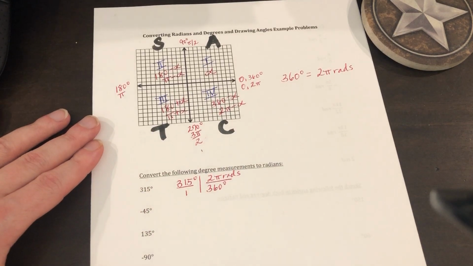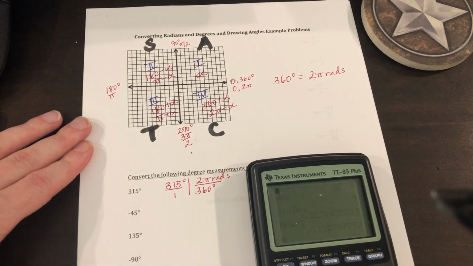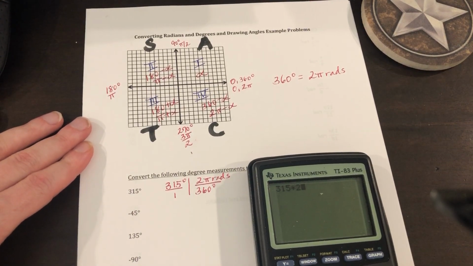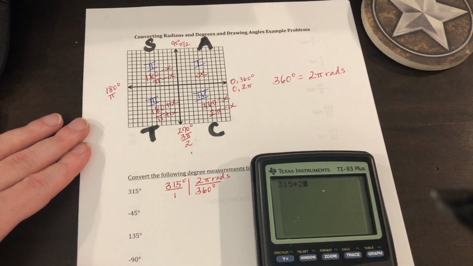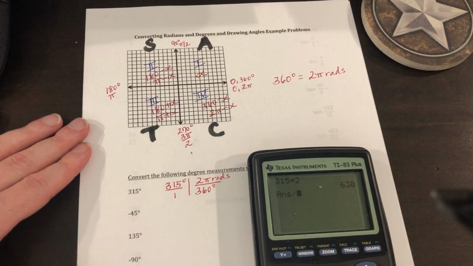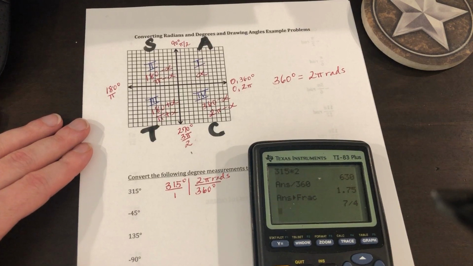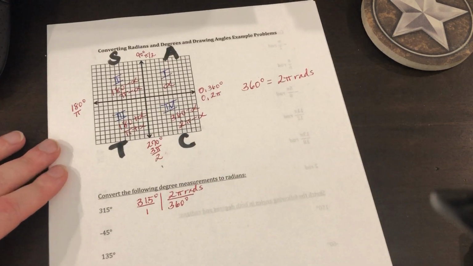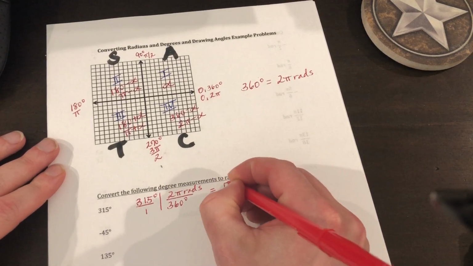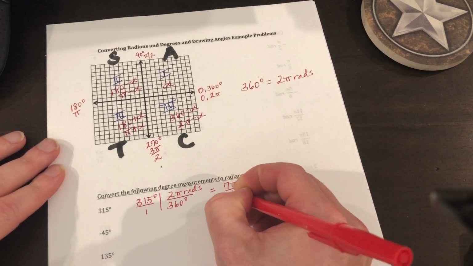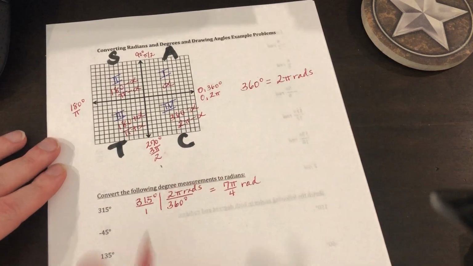Okay, now I'm going to use my calculator. 315 times 2, I'm not going to multiply by the pi, I'm just going to leave the pi alone, divided by 360, and I should get 7 pi over 4. So we're going to convert it to a fraction. Most of these come out to be nice fractions. Okay, so 7 pi over 4 radians.